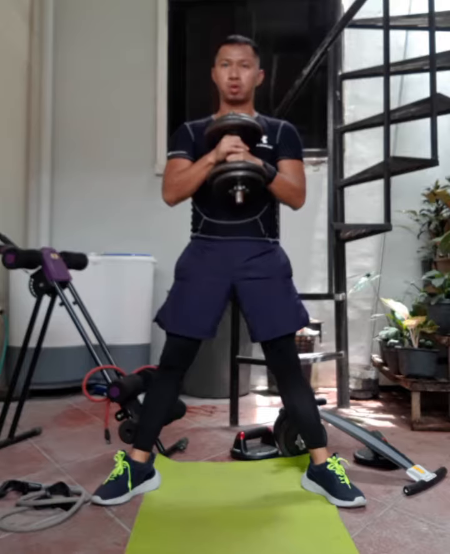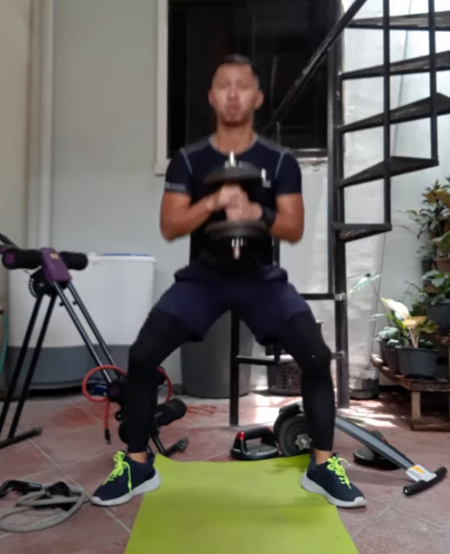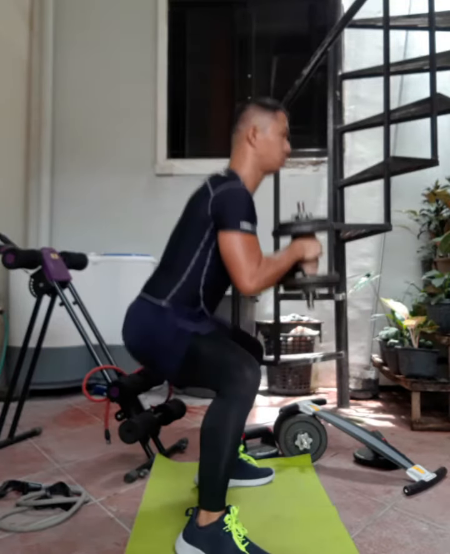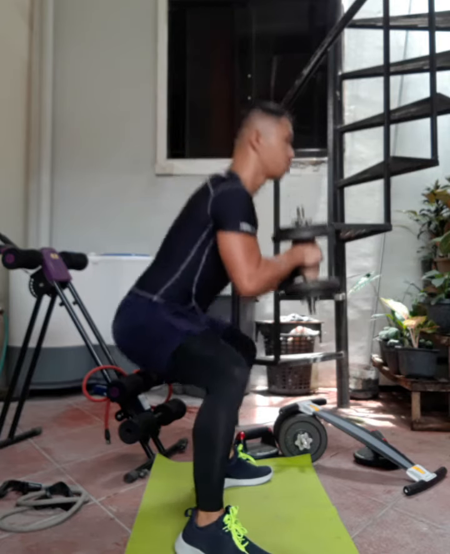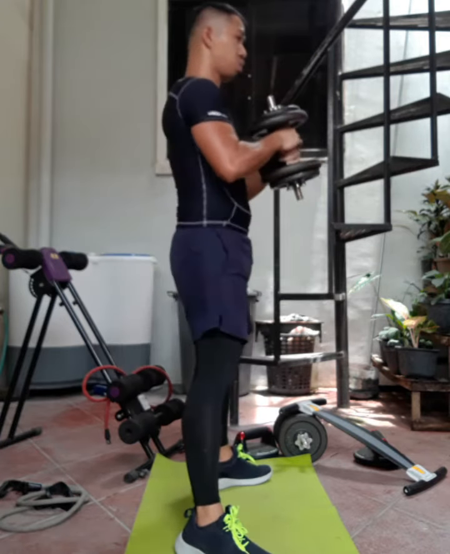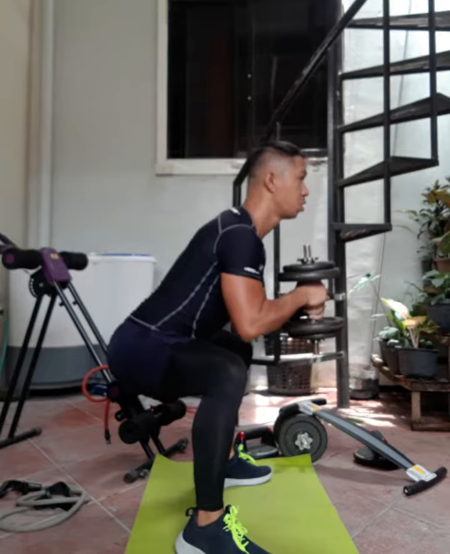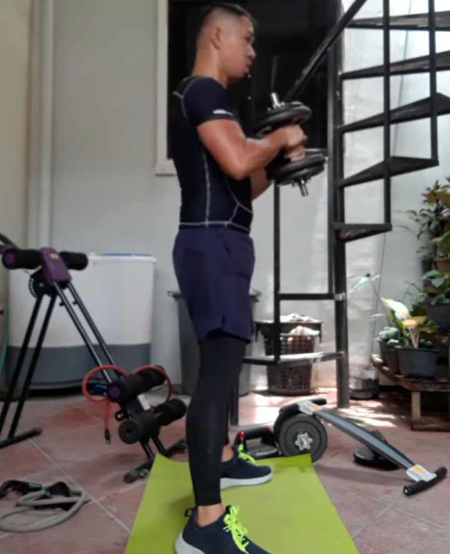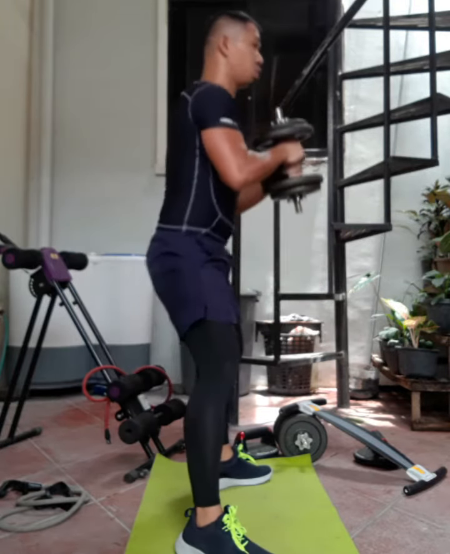The squat targets the glutes, core, quadriceps, and to a slight degree the hamstring muscles. You can also incorporate equipment such as dumbbells and a horizontal bar while performing the squat. Here we go.